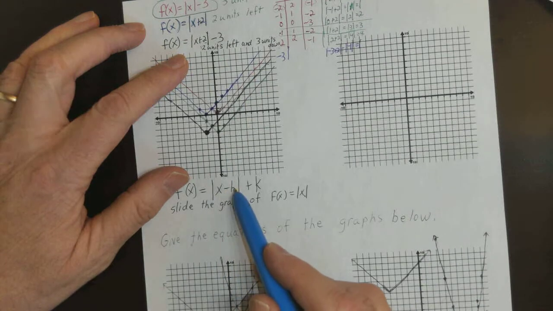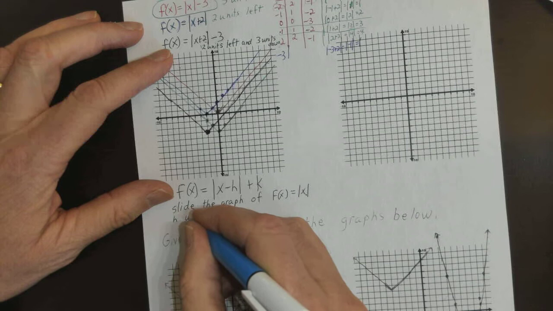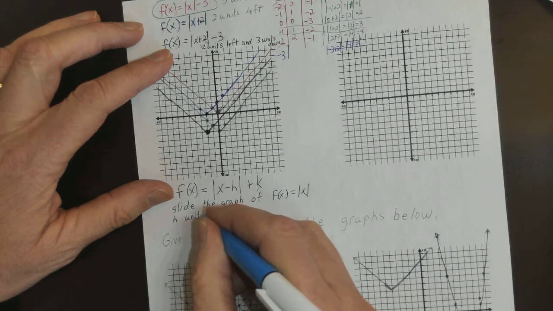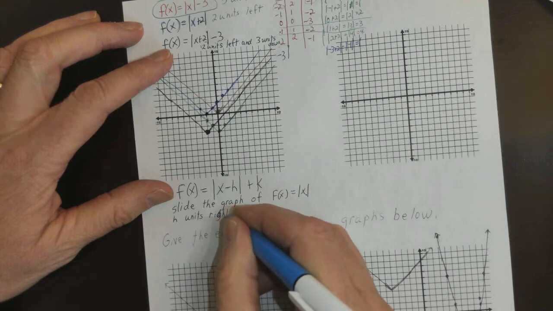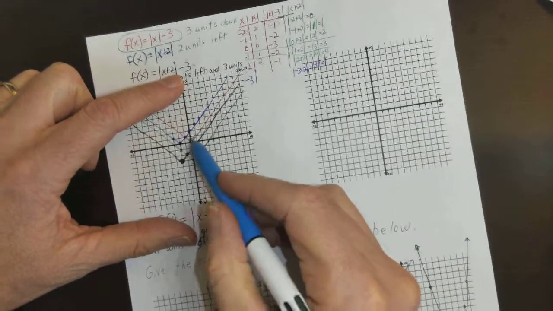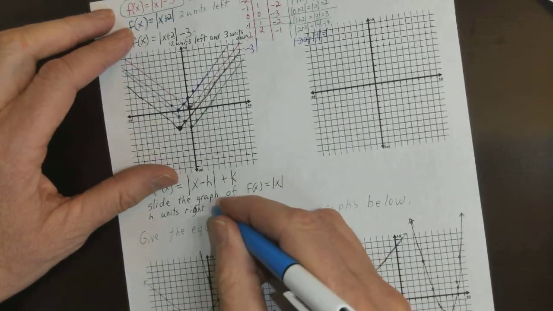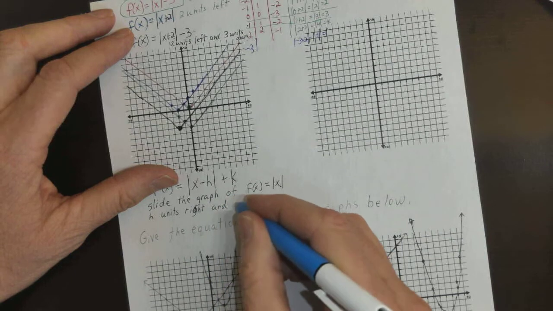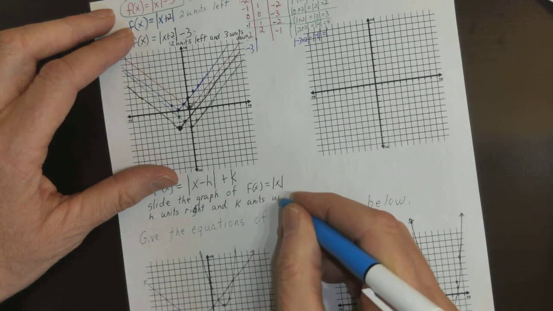If it's a negative, I'm going to go right. I'm going to say h units right. And notice the minus 3 did take it down, 3 units down. But if it's positive k, k units up.